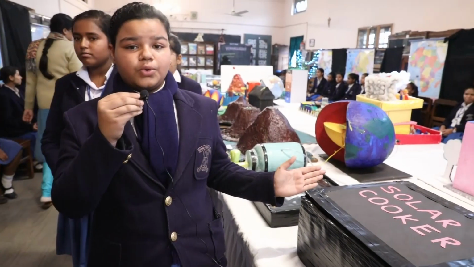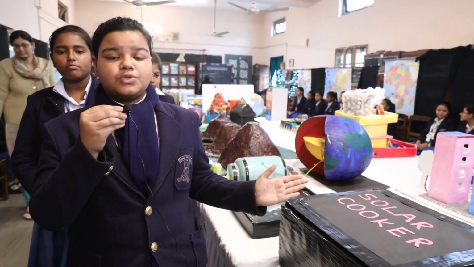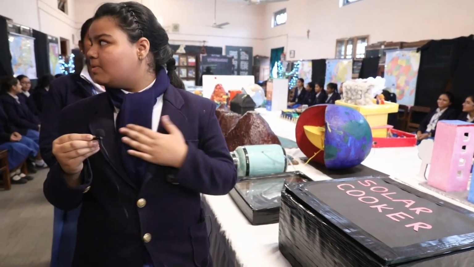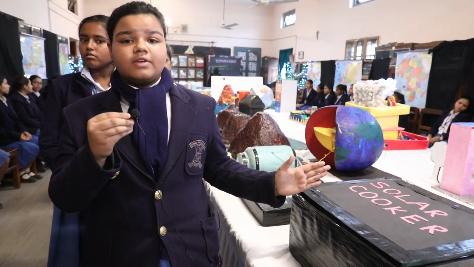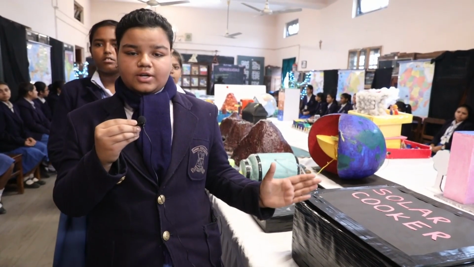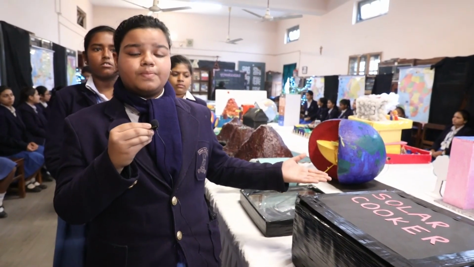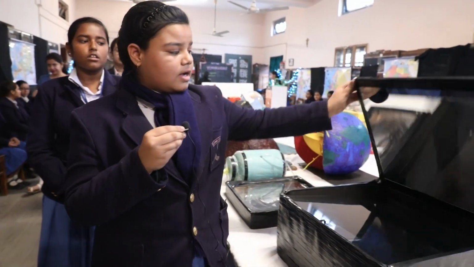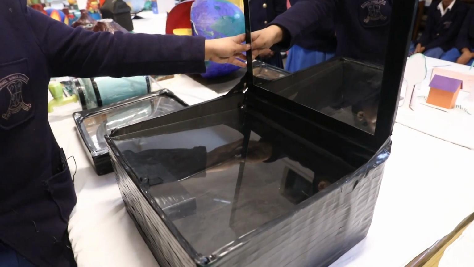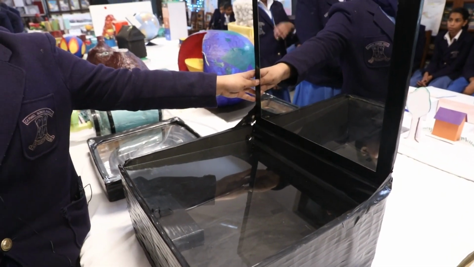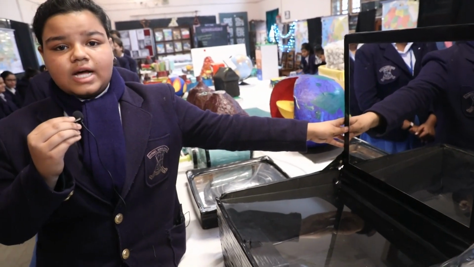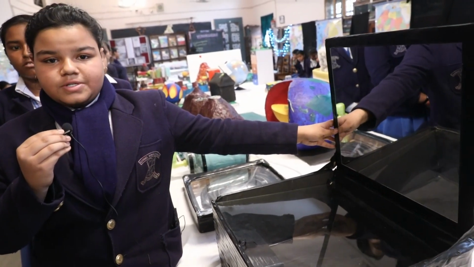This is a solar cooker which is represented by the students of class 8C. It is a non-conventional source of energy which is a renewable source of energy. It consists of a box painted black, a mirror which helps to concentrate the strong beam of light on the glass sheet, and a glass sheet which helps to trap the sun's radiation on the food being cooked. Thank you.